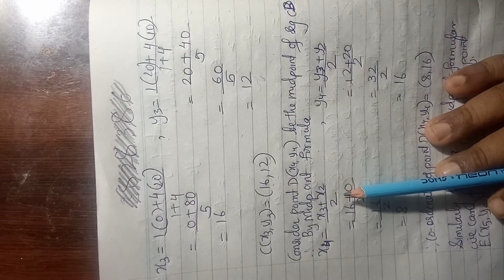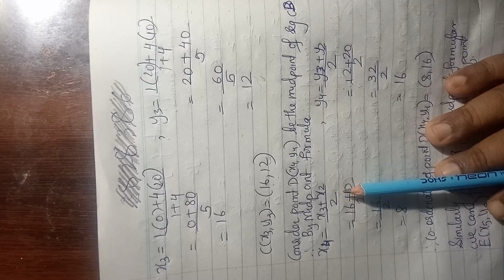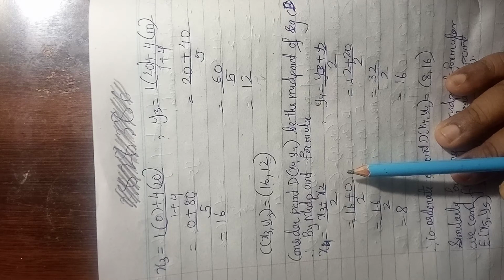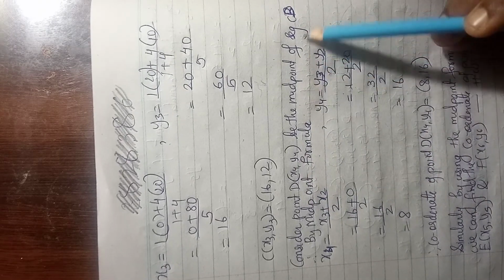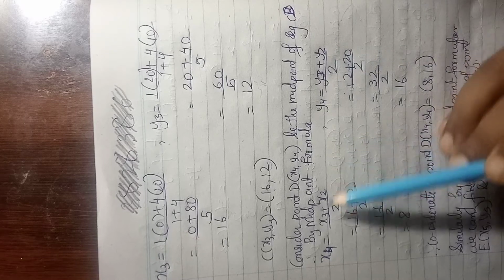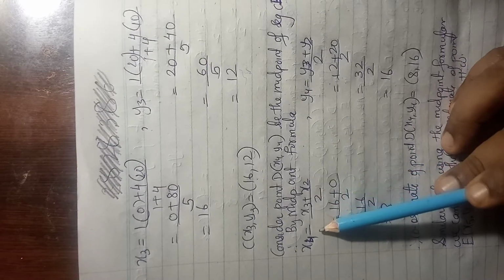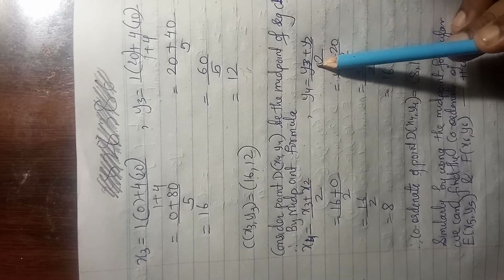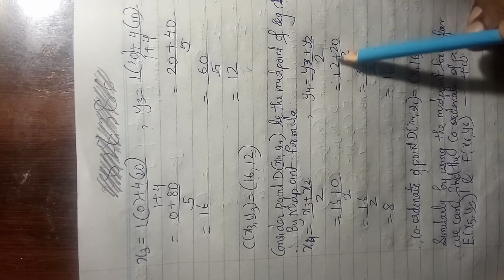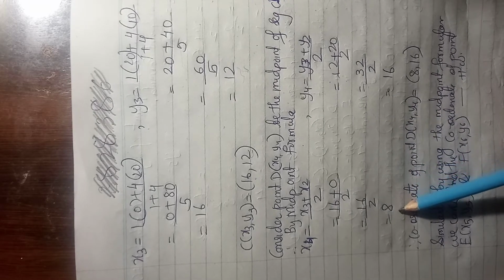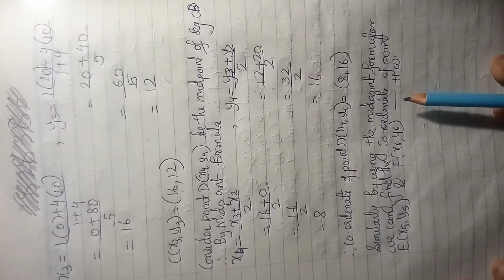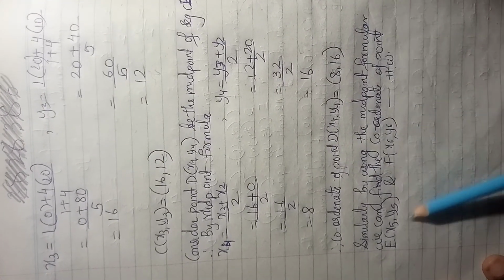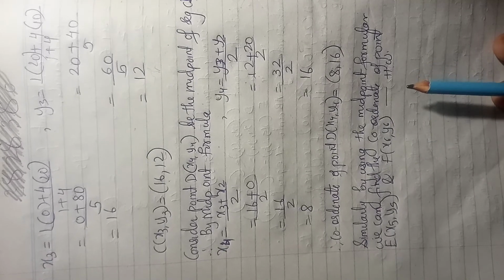Now point D is the midpoint of CB. So we can use the midpoint formula here: x4 equals (x3 + x2) upon 2, y4 equals (y3 + y2) upon 2. After putting the values, we get (8, 16). Similarly, we can find the coordinates of point E and point F by using the midpoint formula.